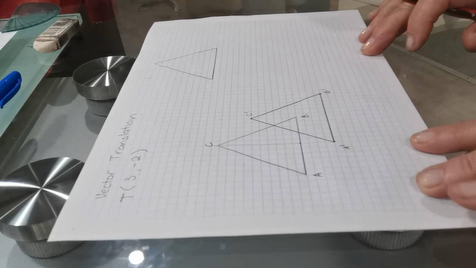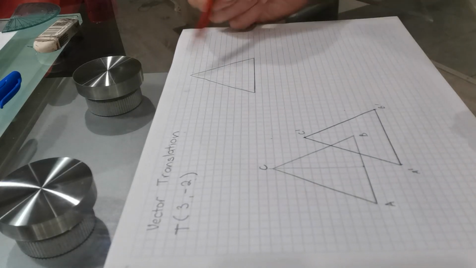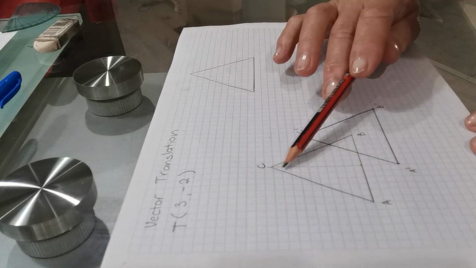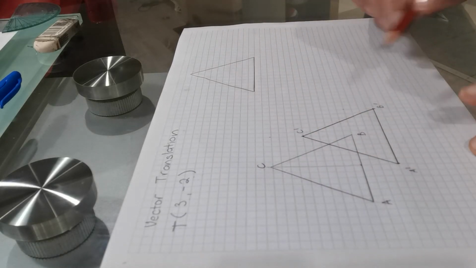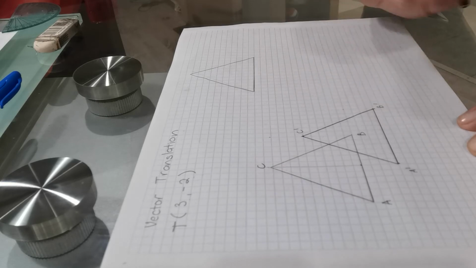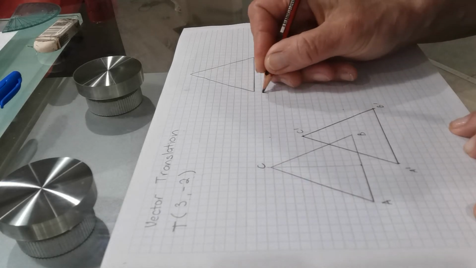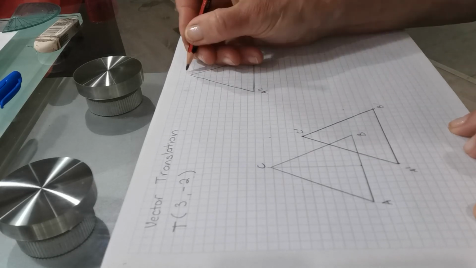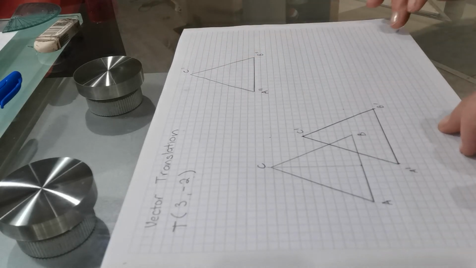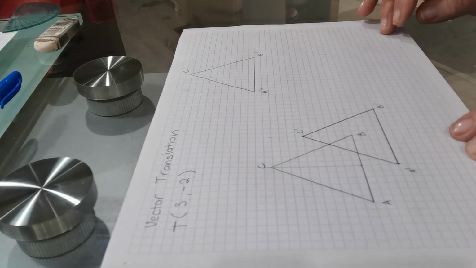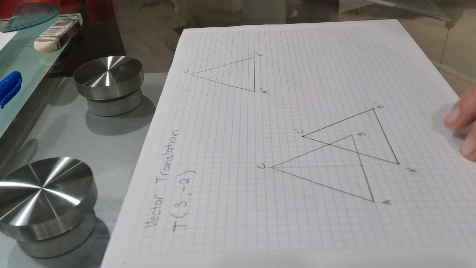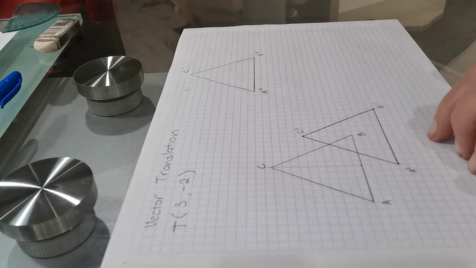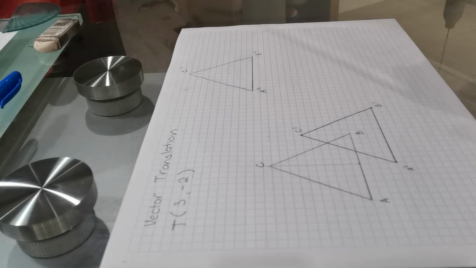Okay, now I've got another question for you. What if I had moved that original ABC equilateral triangle to another position, and I wanted you to find out the vector? So this is A double prime, B double prime, and C double prime. Could you work out the transformation vector, or the translation vector, that has been used to move the original to this second image? It's really quite easy.